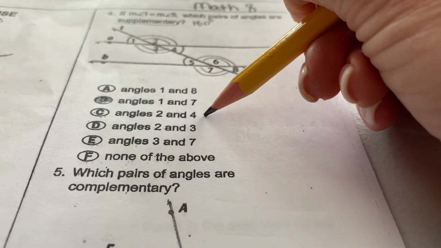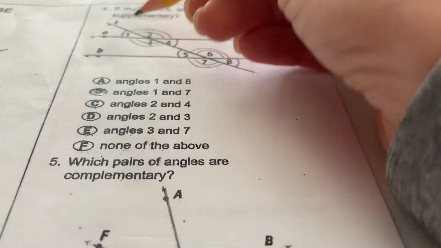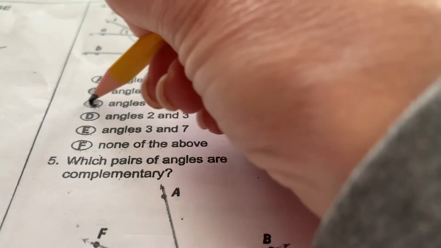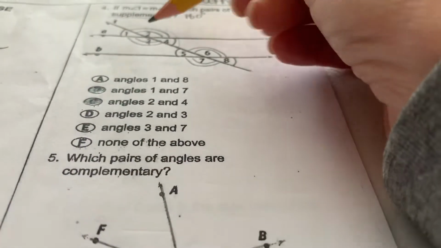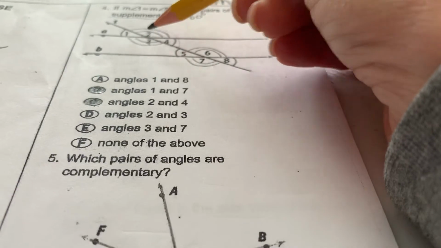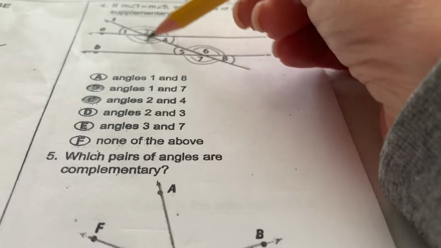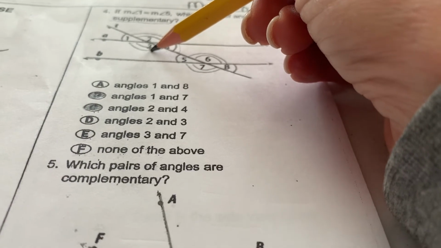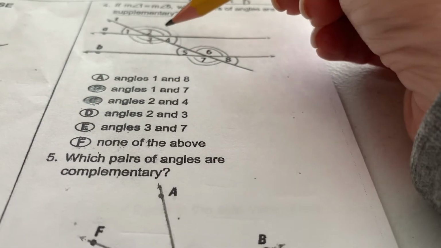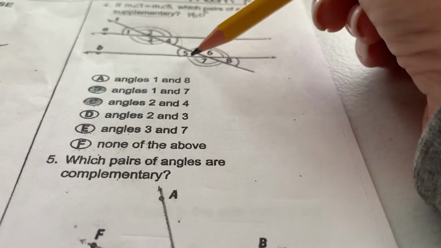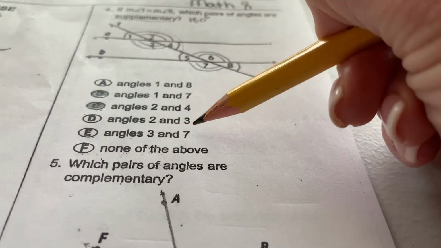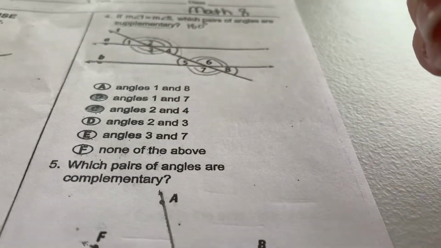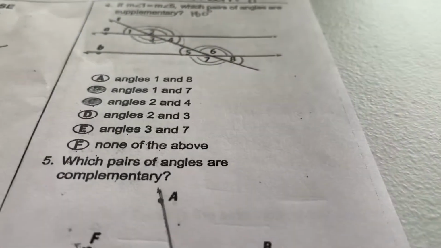Letter C, angle 2 and angle 4. Angle 2 and angle 4 definitely form 180 degrees, a straight line. Angle 2 and angle 3. These are 2 obtuse angles, and they're going to be too big to be 180. Angle 3 and angle 7. Well, angle 3 is obtuse, and so is angle 7, so that's not going to work. None of the above. Well, we've already marked 2. So for number 4, you should have B and C.